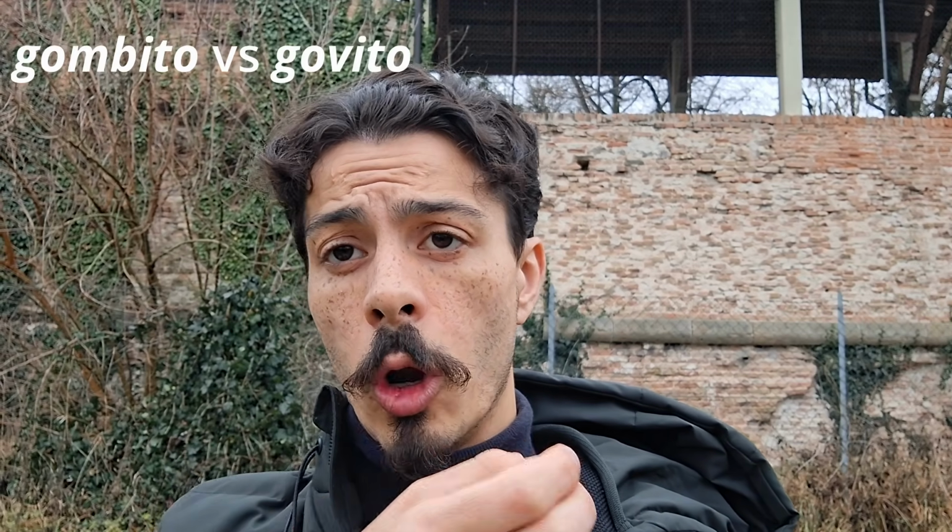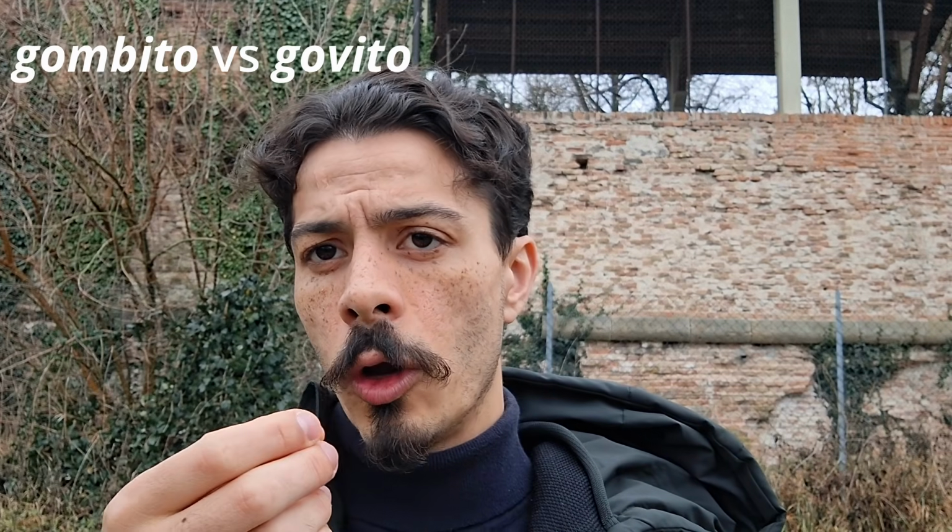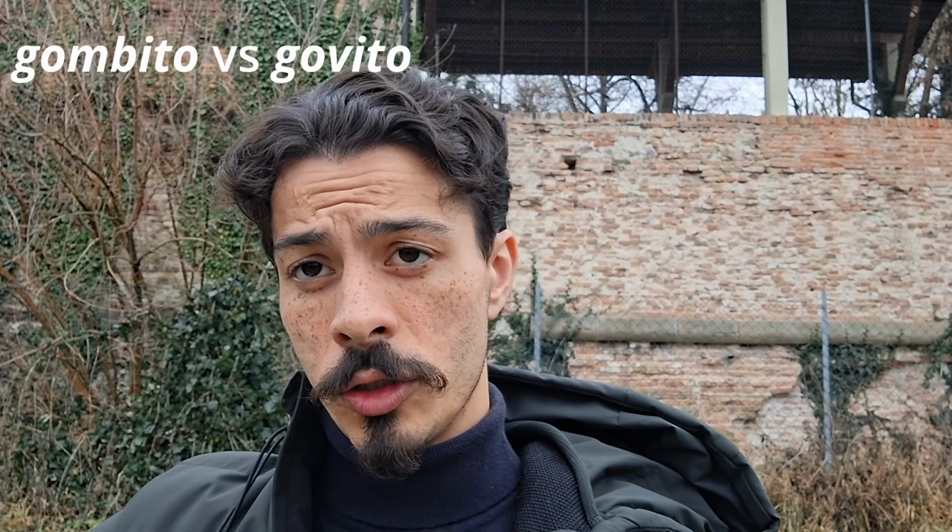So far, so good. But this is where things get really crazy, because if you consult any recent dictionary and any etymological dictionary, you'll find that up until not long ago, there were two different forms of saying gomito. One was gombito, and the other was govito. The first isn't too tricky.